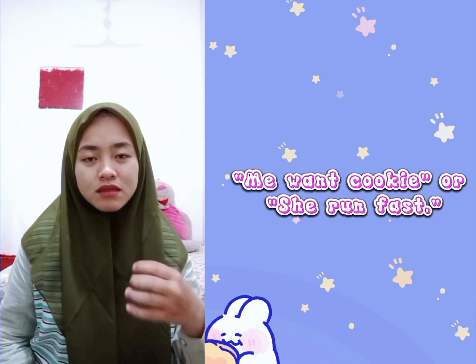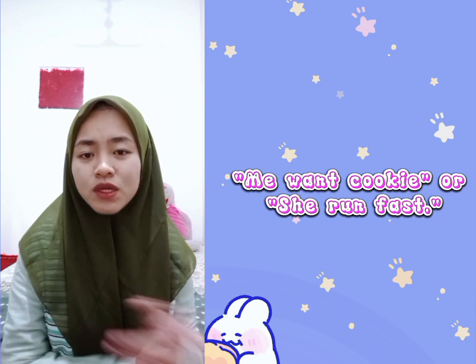During this stage, children begin to speak in simple, grammatically correct sentences with a subject, a verb, and an object. They usually omit auxiliary verbs that do not affect the meaning of the sentence. For example, "me want cookie" or "she ran fast."